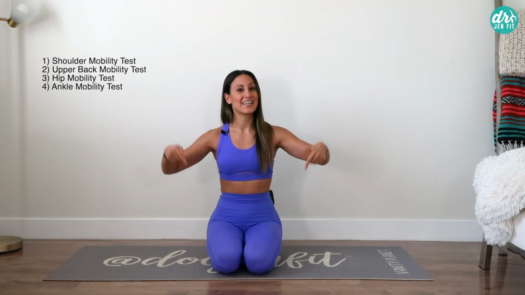Okay, let's get back into your body, yeah? So we're gonna go over 4 mobility assessments: the shoulders, the upper back, the hips, and the ankles. These are my main places that I like to guide people into, but keep in mind, I have a whole 23 movement assessment in my mobility method. So this is just tapping on what you can start with to get an idea of what's happening in the body. Okay, let's dive in.